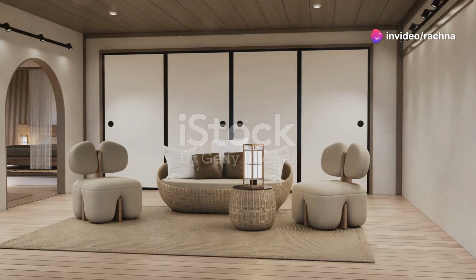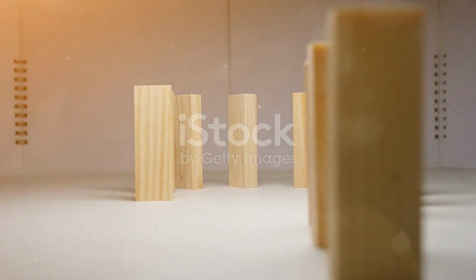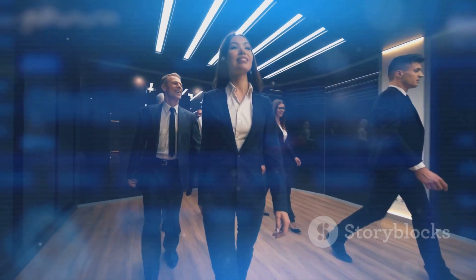Section 6. Unity, bringing it all together. Unity is the principle that ties everything together. It's what makes a design feel complete and cohesive. When all elements in a space work together, you achieve unity. This doesn't mean everything has to match perfectly. Unity is about creating harmony between different elements.